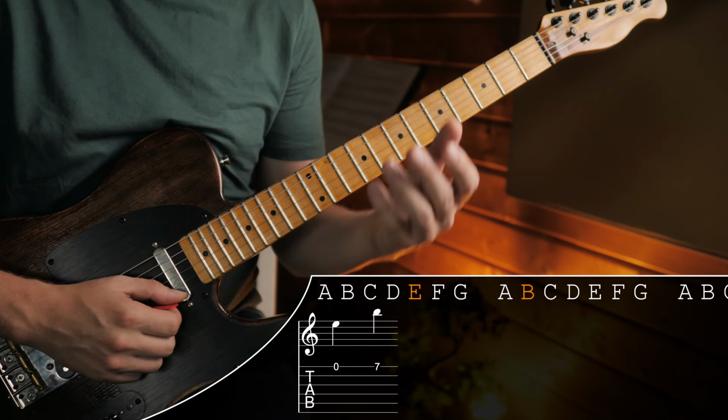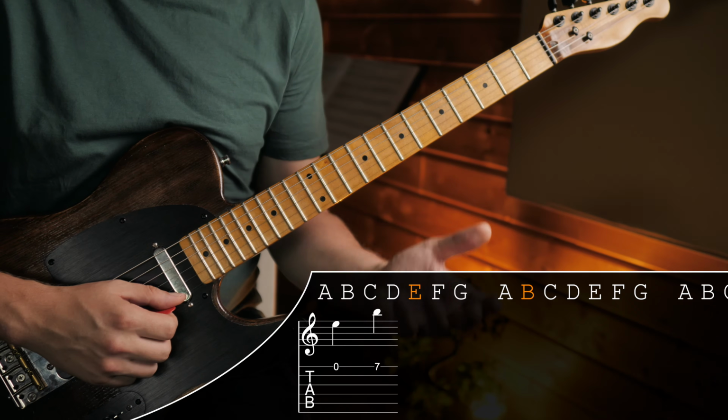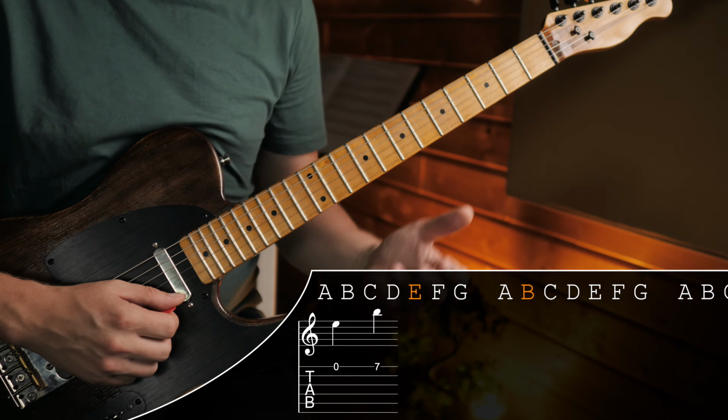You count to 5. Start on the high E string from E to F to G to A to B. You get a perfect fifth.